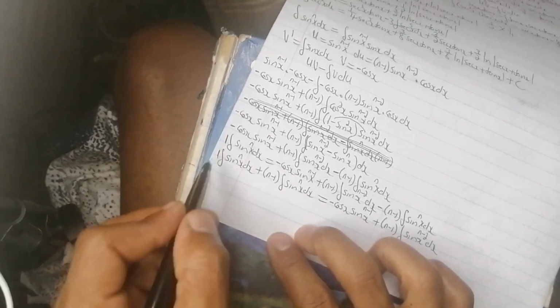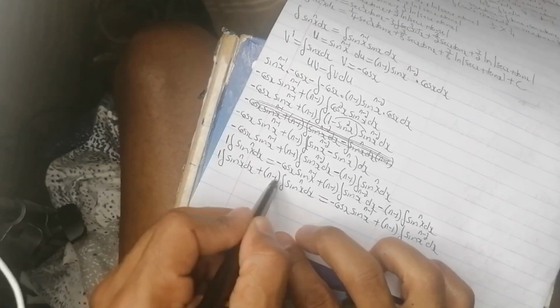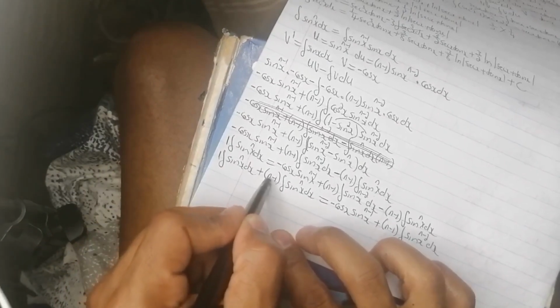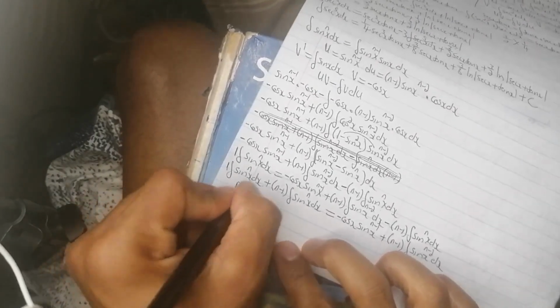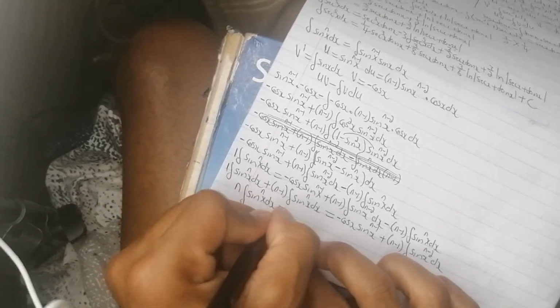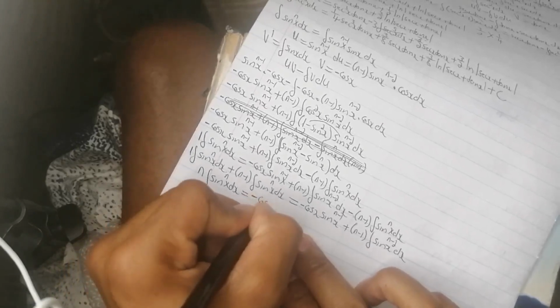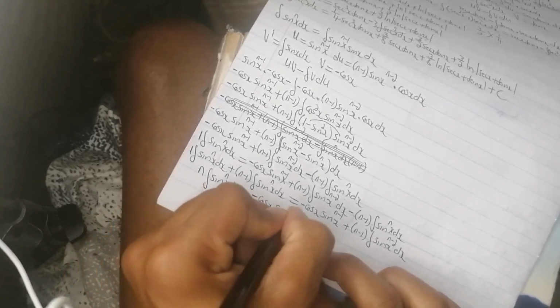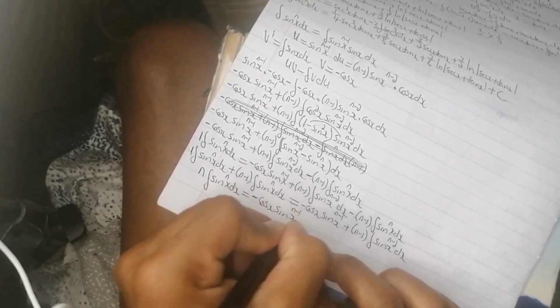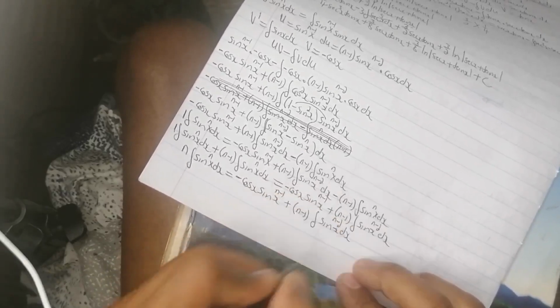Now look what is happening. You're having 1 plus n minus 1. So 1 and 1 cancels, you are left with n. So you're having n, the integral of sine^n x dx, equal to minus cos x sine^(n-1) x plus n minus 1, the integral of sine^(n-2) x dx.